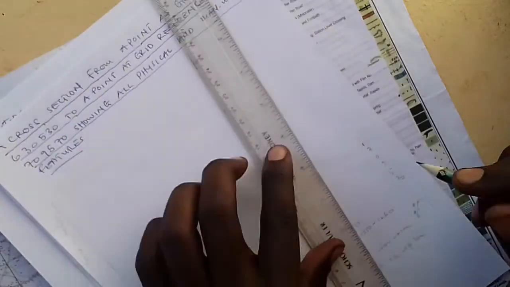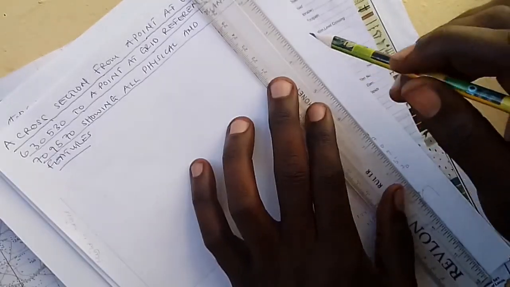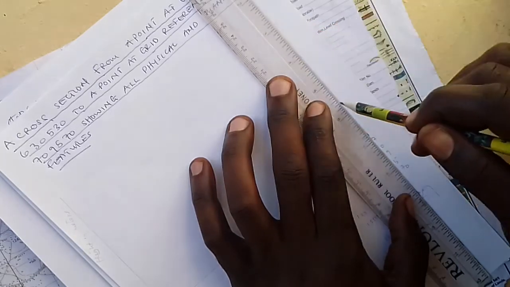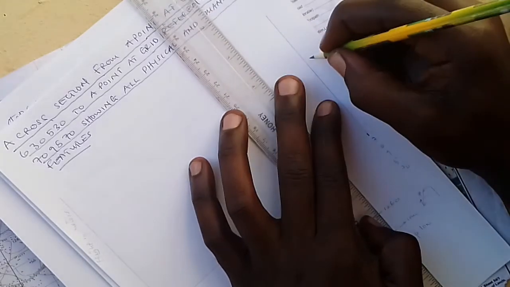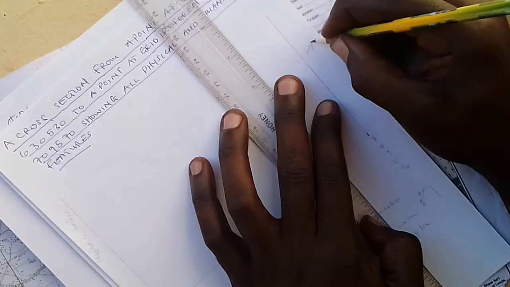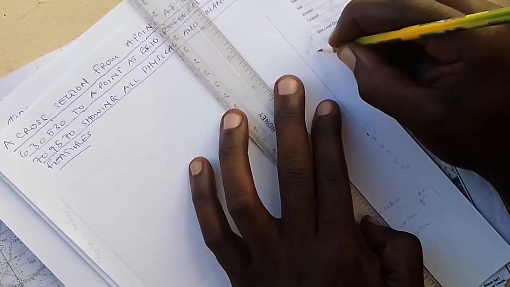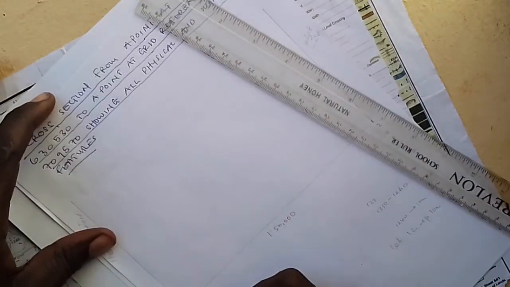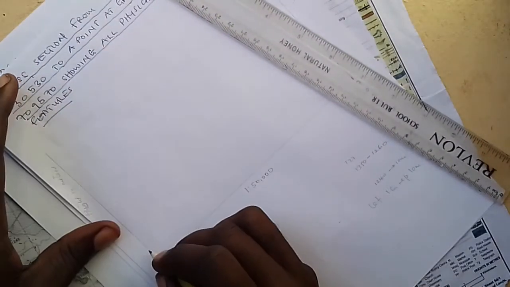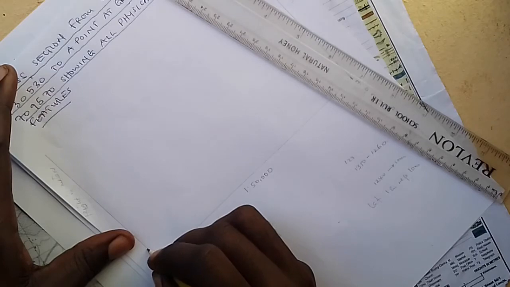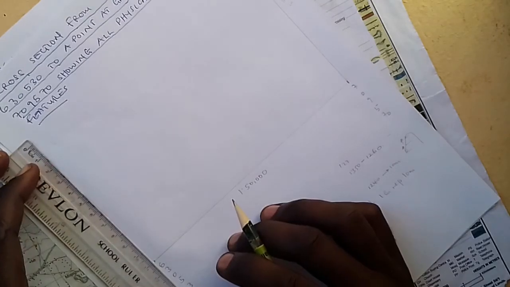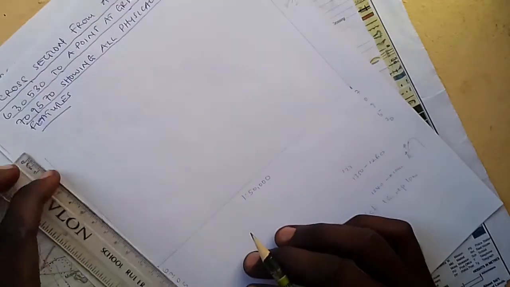The same is done on this side. Height in meters. Now we can say we leave an interval of 1 centimeter. For you, if you have graph paper, the better.